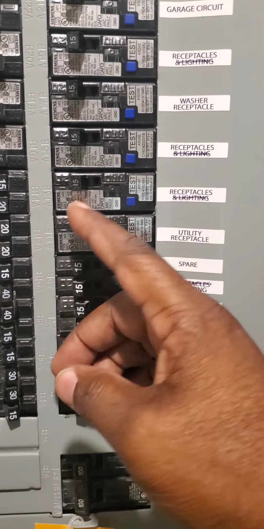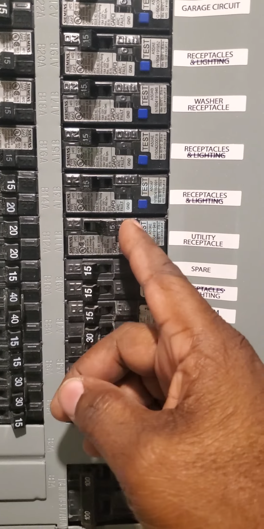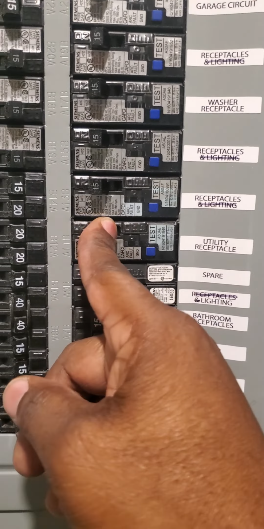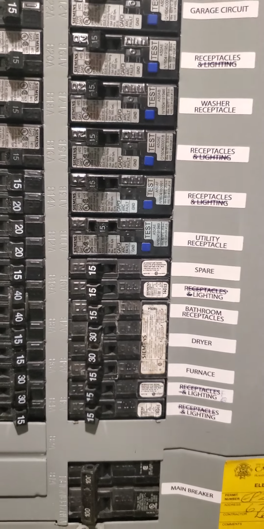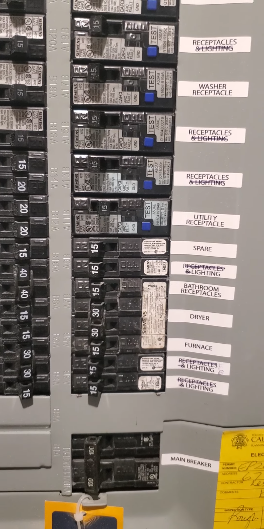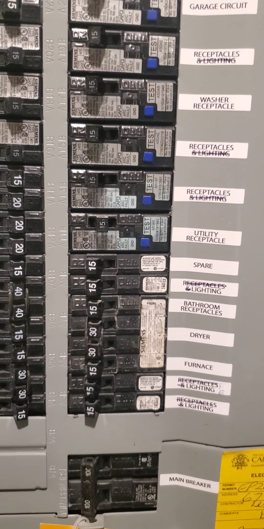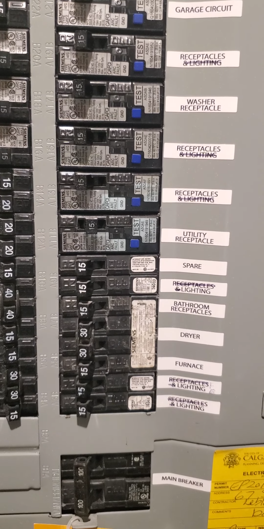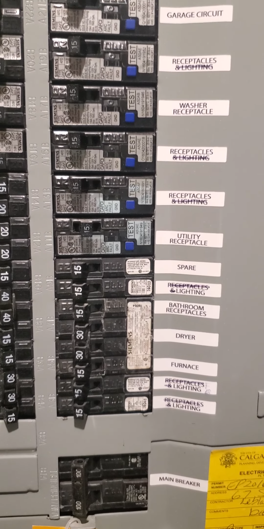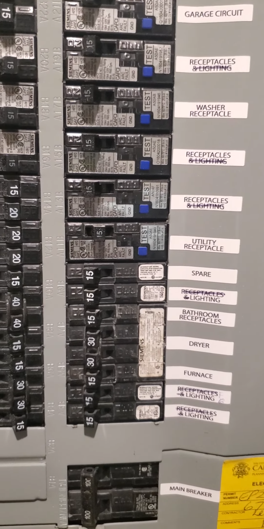And even if you turn it off and then try to turn it back on and even hold it, it will still trip in your hands. So you just cannot reset that breaker unless you find out what the issue is. So I'm gonna go ahead and pause this video, and I'm gonna go and find out what that issue is, and then I'll come back and then I will reset it again.